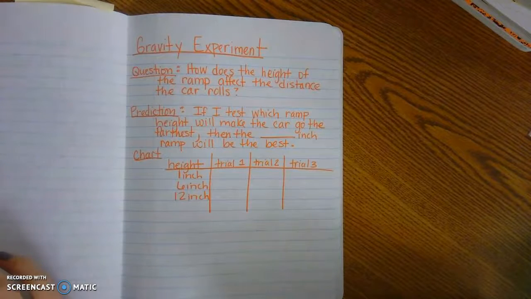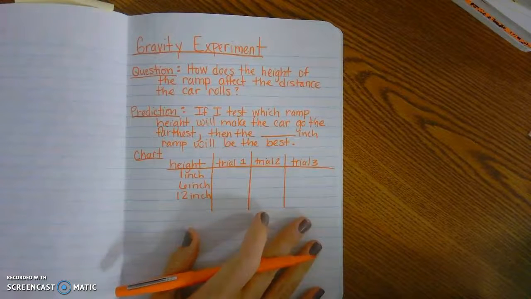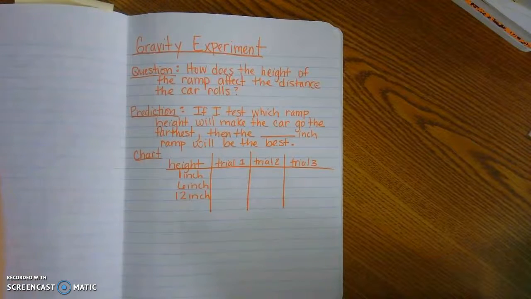All right, so fill that in. That's all I can do on this video. Get this copied, and then on the next video, we'll start our testing, and we'll start testing our objects.